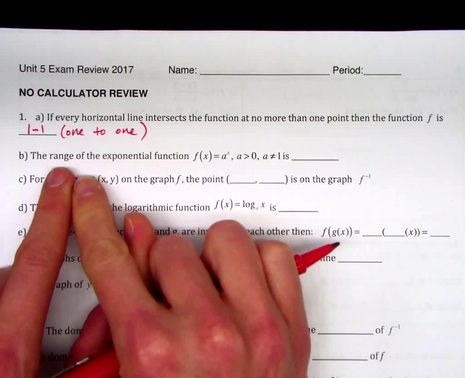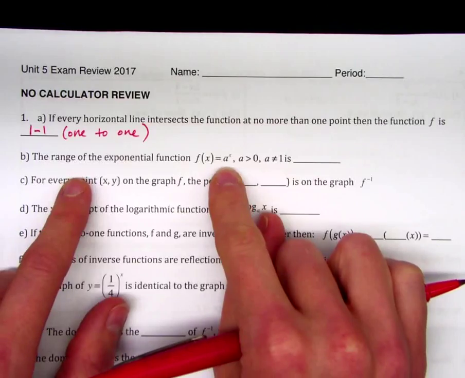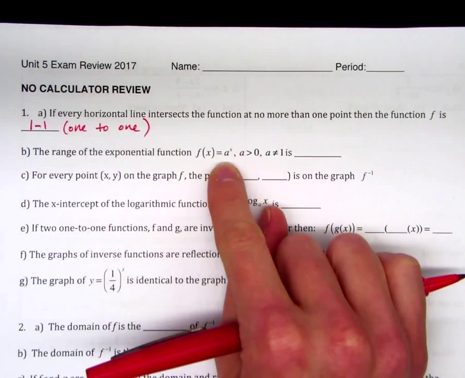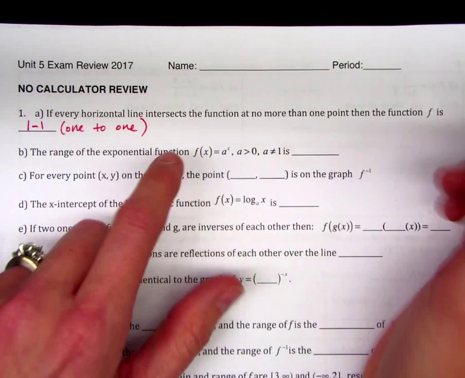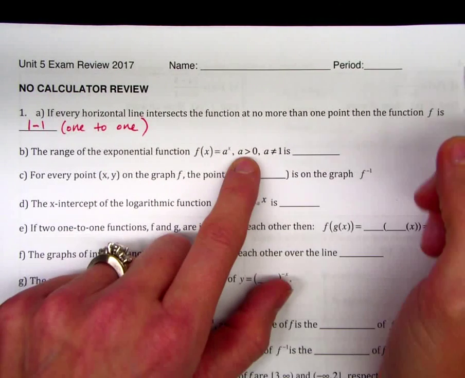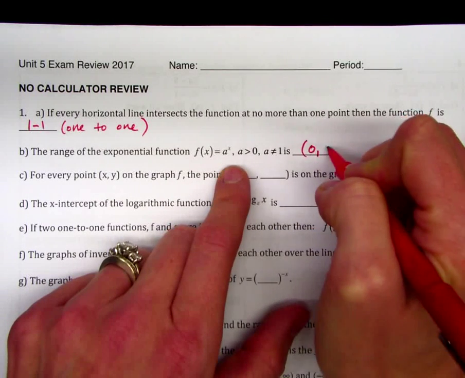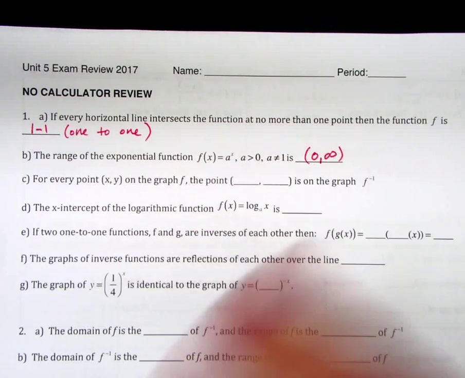Here we have the range of an exponential function. All right, the range does change based on if it shifts up and down. But here we just have a to the x, so that would be like a parent function. And if that's the case, we aren't shifting up and down. And then the range, if a is positive and not equal to 1, is going to be 0 to infinity. So we would have an asymptote of y equals 0, and then the graph would be completely above that.